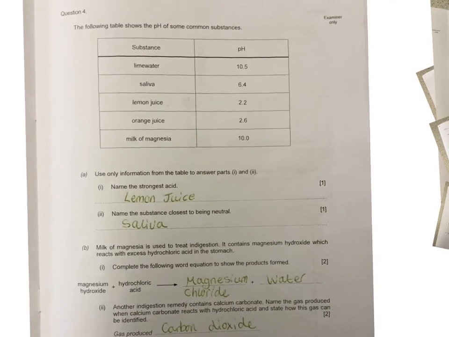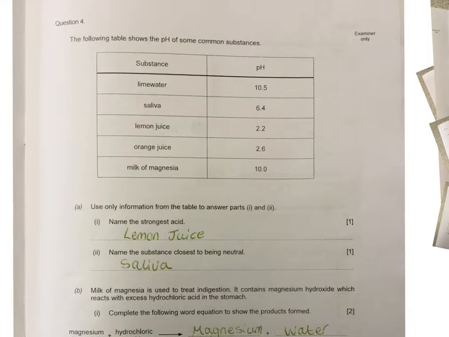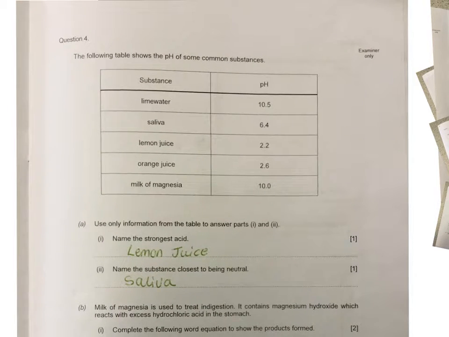So the next question again, looking at pH. The following table describes the pH of some common substances. Use only the information from the table to answer parts I and A. So only the information from the table. Don't start making up things. Name the strongest acids. You're looking for the one closest to 0, and in this case it's 2.2, which would be lemon juice. Name the substance closest to being neutral. So neutral is 7, so that one in there is the closest to being neutral, which is saliva.